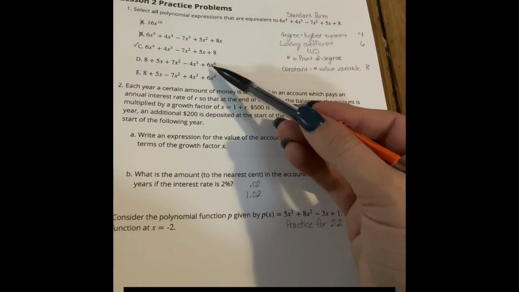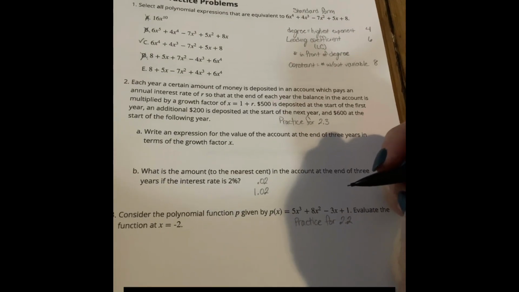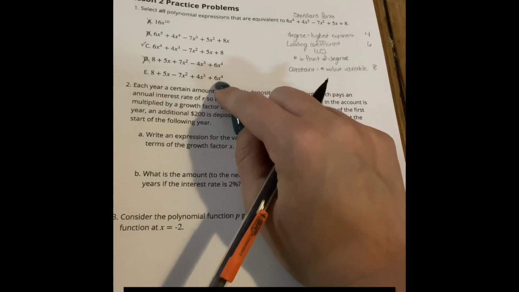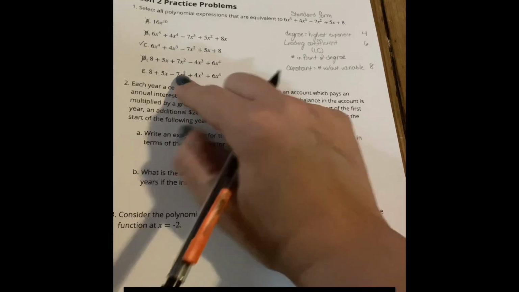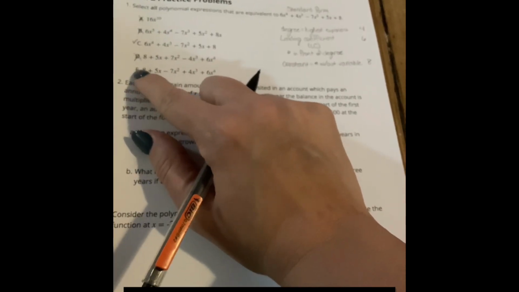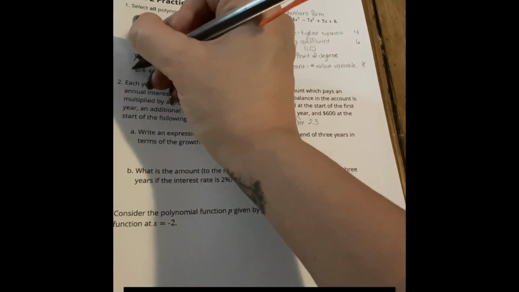6x to the 4th minus 4x cubed. Because that sign is different, it automatically disqualifies it from being the same. 6x to the 4th, 4x cubed minus 7x squared plus 5x. And even though there is no sign here, if there is no sign, it's a positive because all of the signs and numbers matched. This one works too.